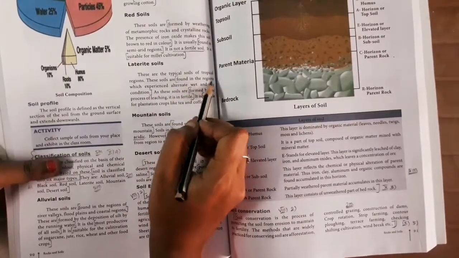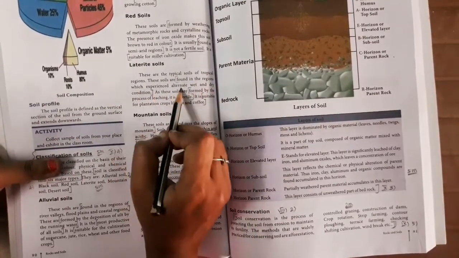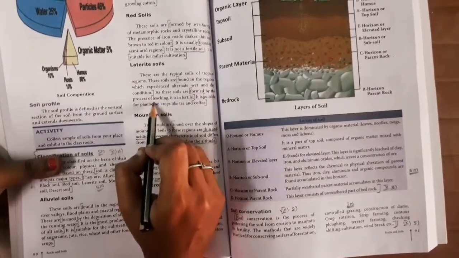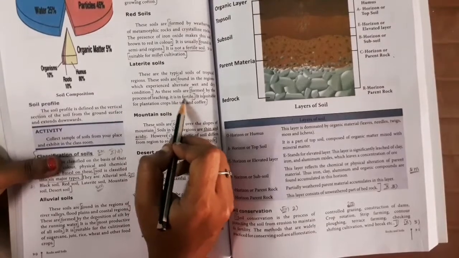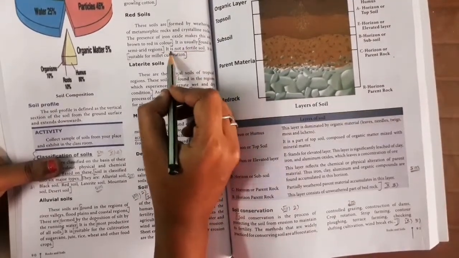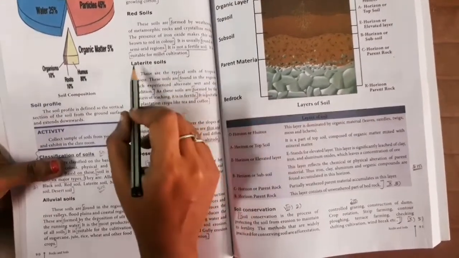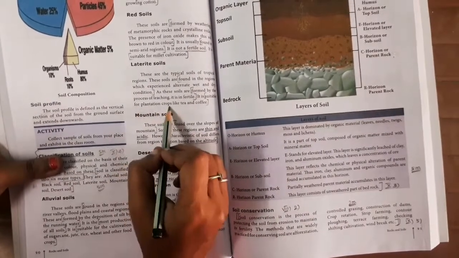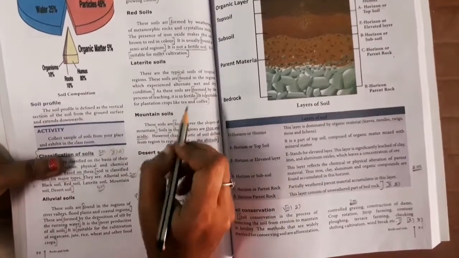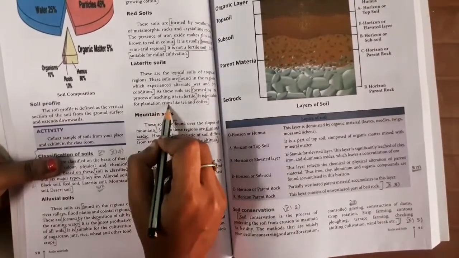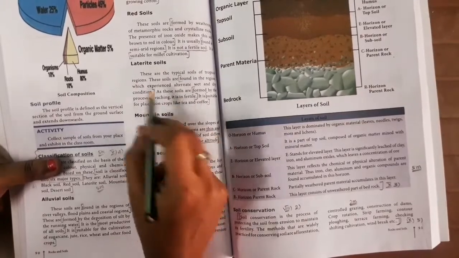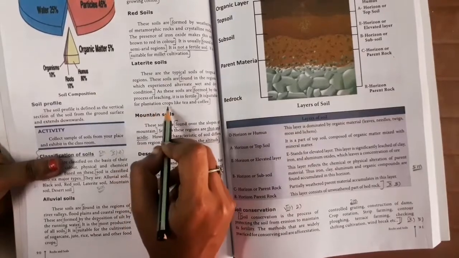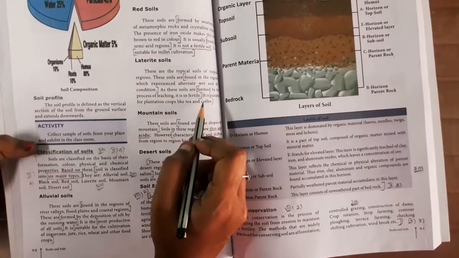It is found in the regions which experience alternate wet and dry conditions. It is formed by the process of leaching. It is infertile. We already saw red soil is not fertile in nature. So laterite soil is also infertile. It is suitable for plantation crops like tea and coffee. Which soil? Laterite soil is suitable for plantation crops like tea and coffee.